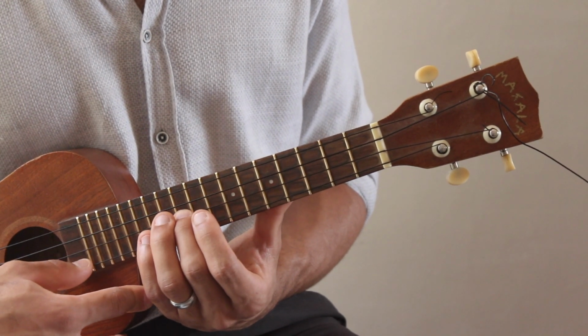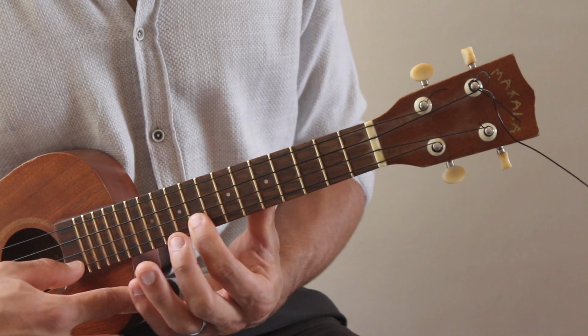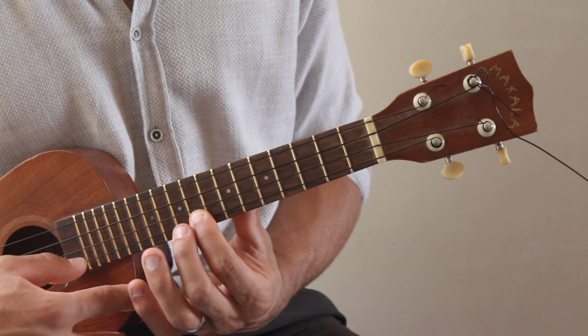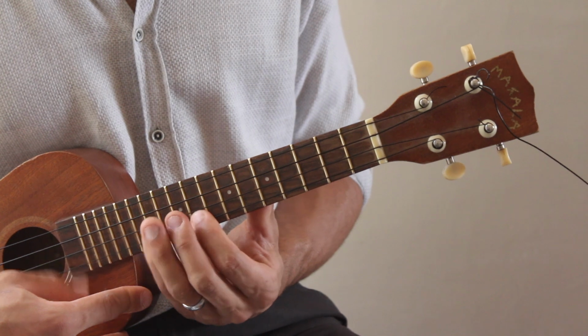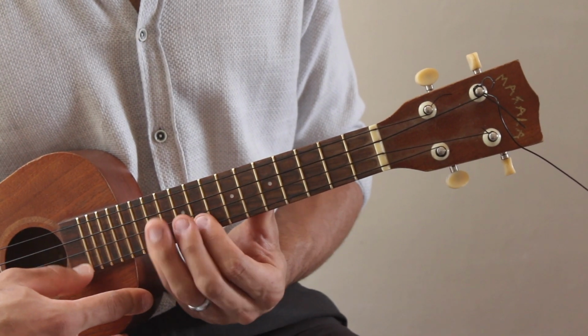So that's 1, 2. Then we go down to the A string, and we're going to play the 9th fret of the A, 3, and 3, 4, right next to each other. So we're going to go index, middle. So far, middle, pinky, down a string, index, middle. All right, so 1, 2, 3, 4.